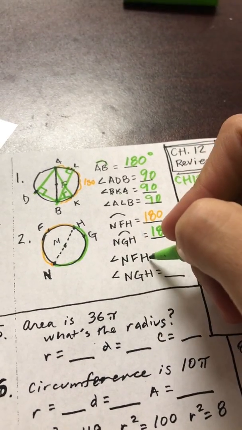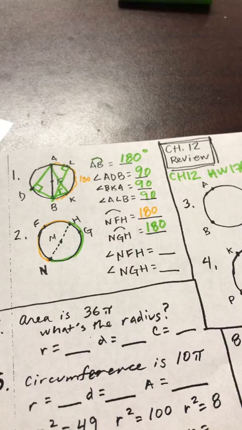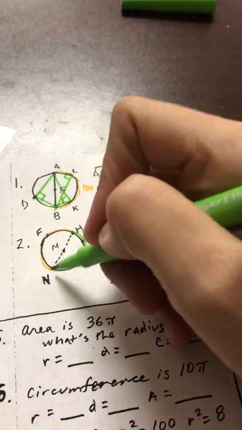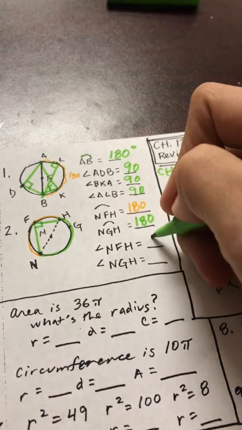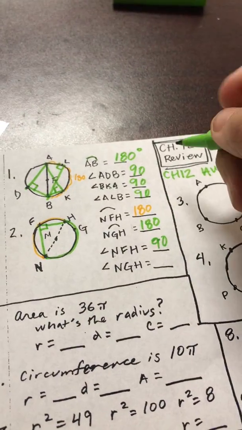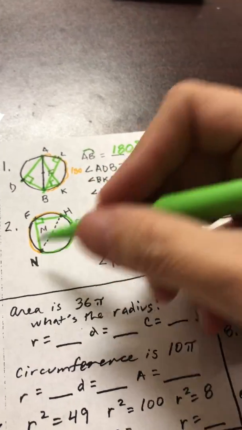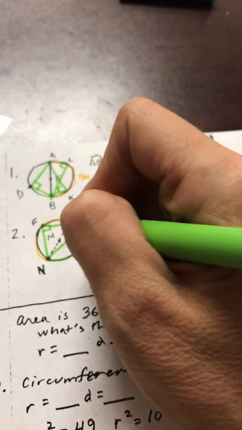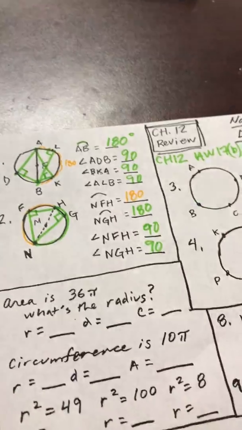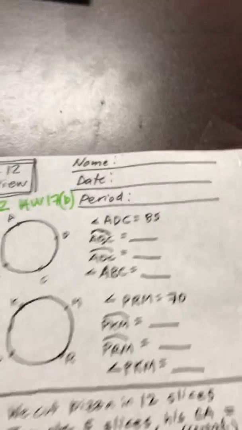Okay, NFH, the angle, bam, that's got to be 90, right? Tip of the cone, half the snow. NGH, yep, still 90. That angle is 90 degrees. Cool. Those are pretty neat.